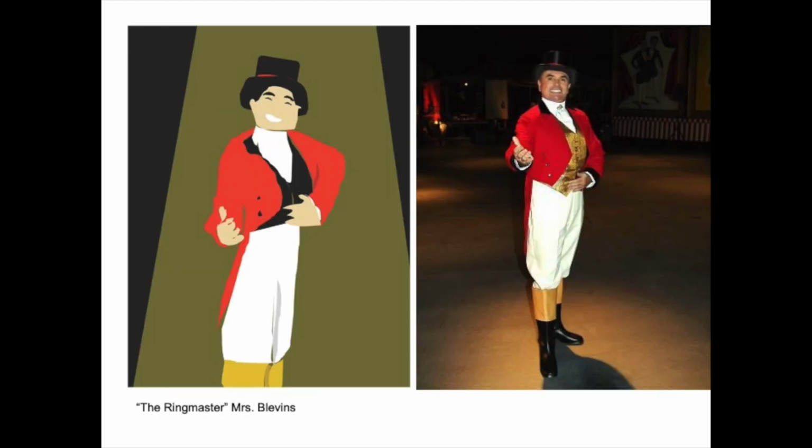So here's my example of the ringmaster. I went out to Barnum and Bailey and I got a picture of the ringmaster, and then I redrew it in Illustrator. Generally, you're probably going to need to use the pen tool in many instances. You could actually use any shapes, and then just change them if that's what you want to do.